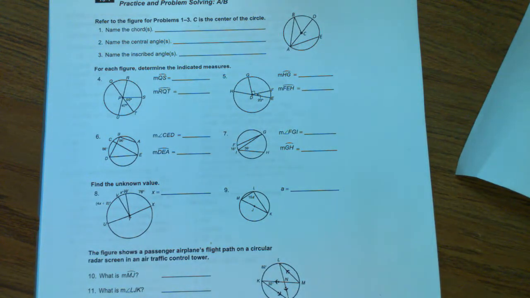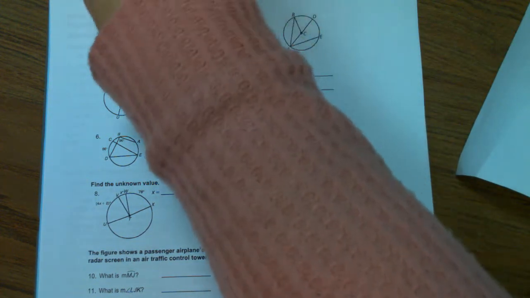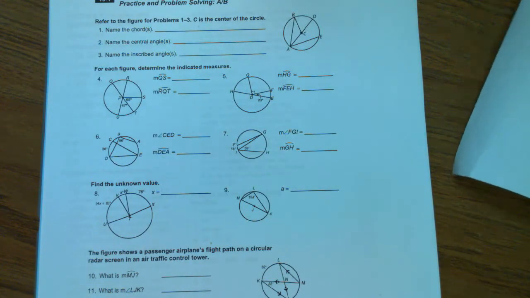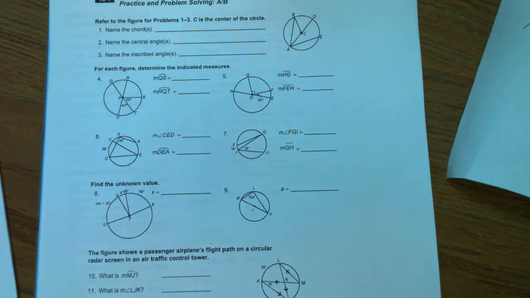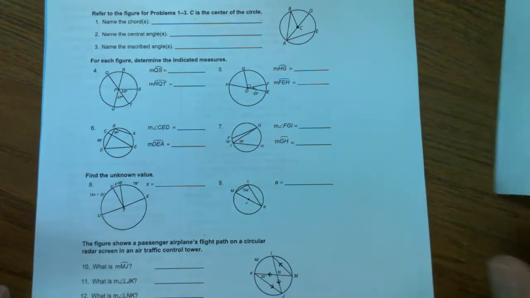One second, let me pause this. I can't pause it because I can't find it. Okay, I just paused and I'm sorry about that. I know that was crazy, but anyway.